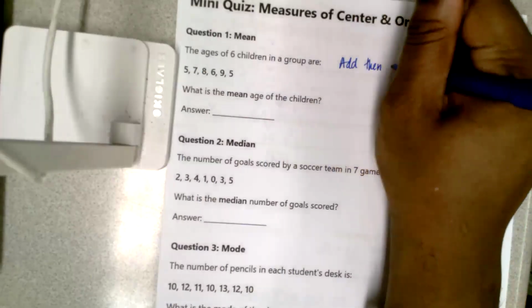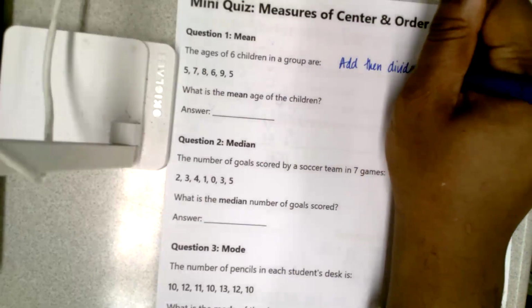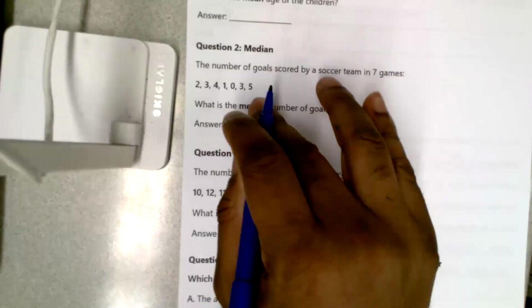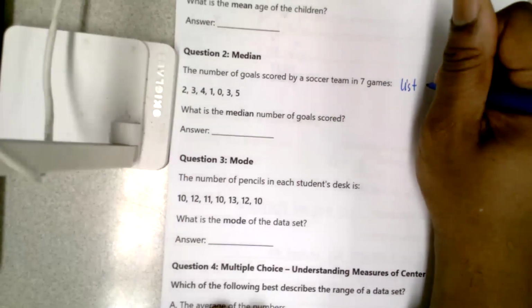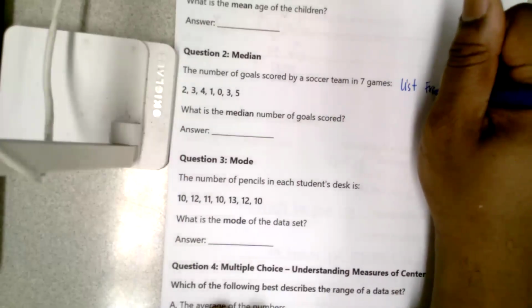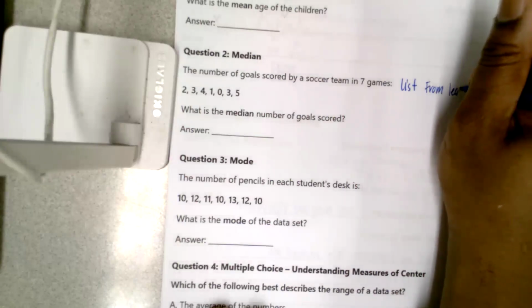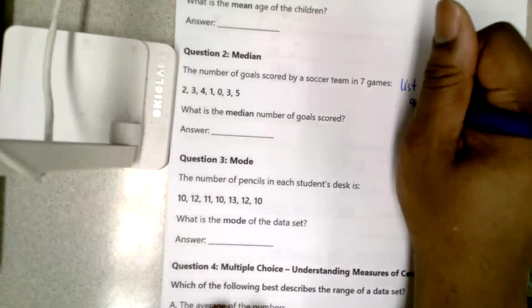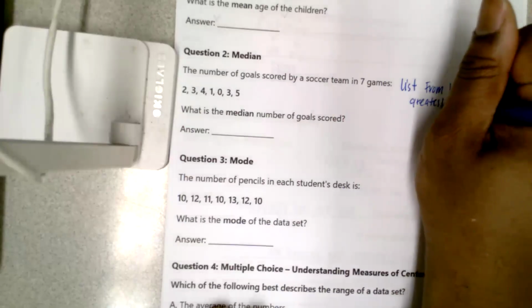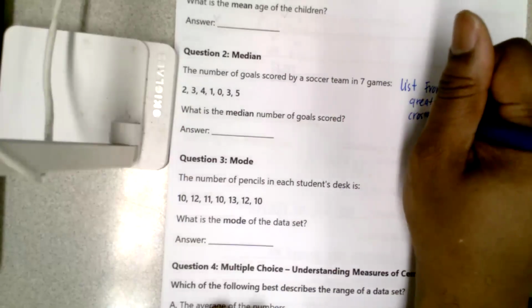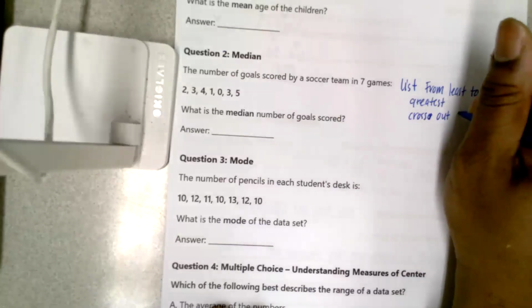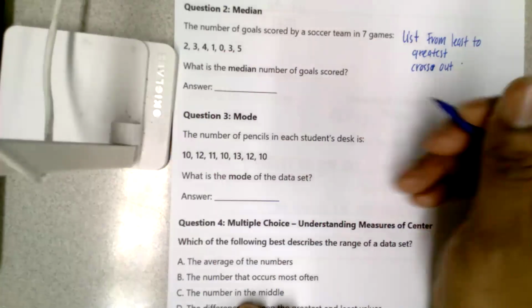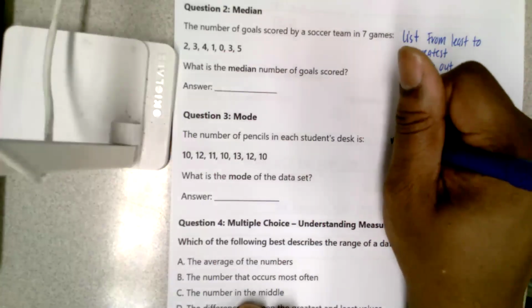Median, you want to list from least to greatest. Cross out lowest then highest, low then high. Mode is like, what do you see the most? What number appears the most?